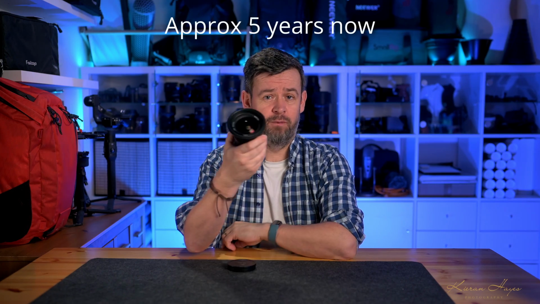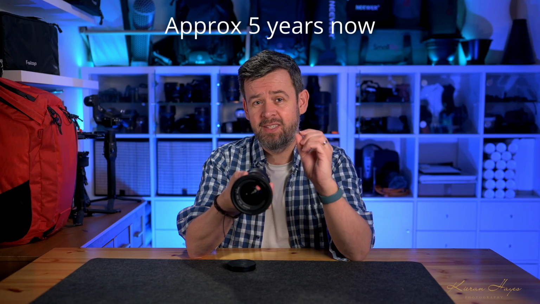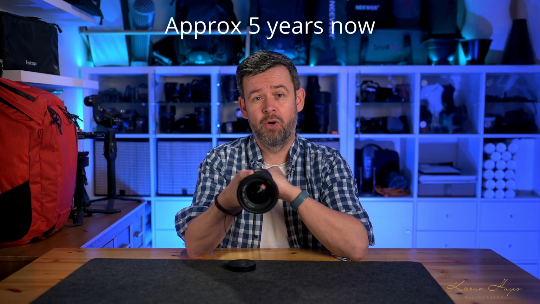the reason why I didn't choose the 14-24 f2.8 over the 14-30 f4, and this is it, is the Laowa 12mm f2.8 rectilinear zero distortion lens. And I've had this lens for quite a while now. And yes, I did say 12mm. This lens is so wide you can see yesterday in your photographs. And yes, I did say yesterday.